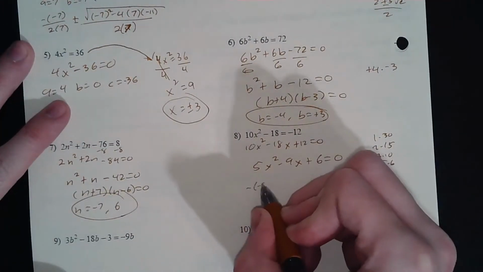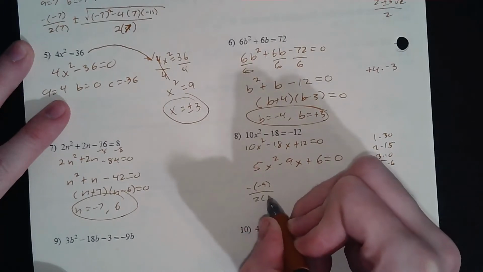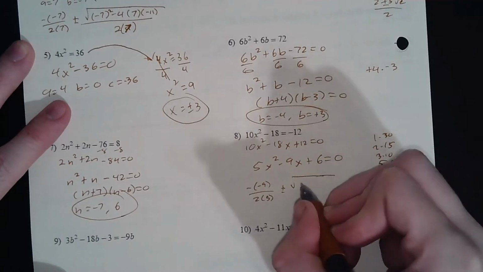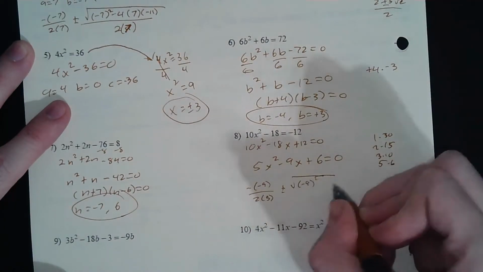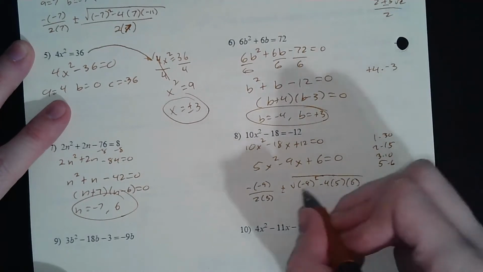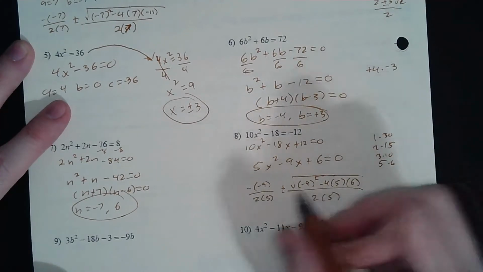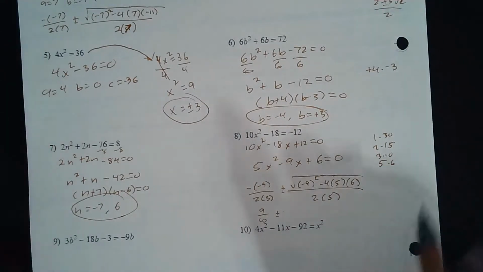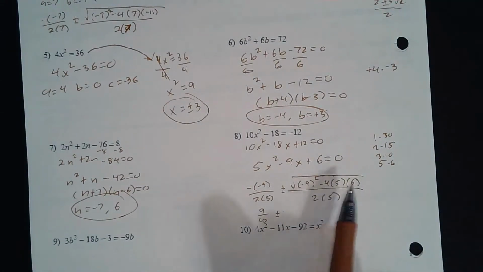We got negative of -9 divided by 2a plus or minus the square root of b squared minus 4ac, all over 2a, and we got positive 9/10 plus or minus. Okay, let's just do this in one step. We can just do this in our calculator in one step.